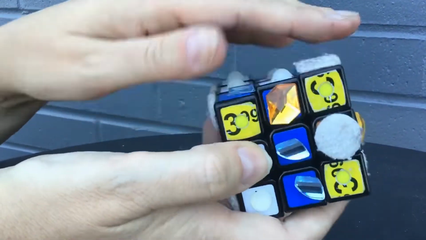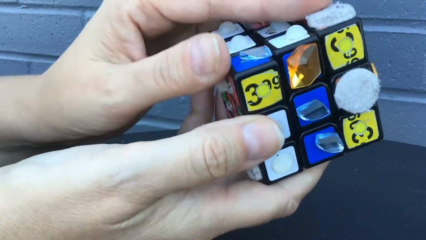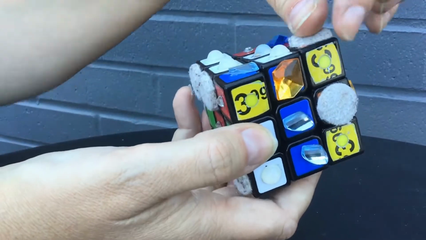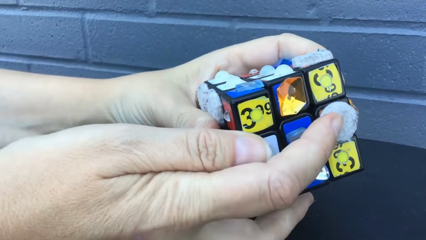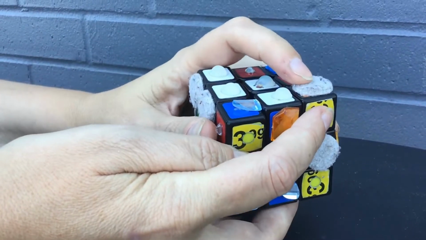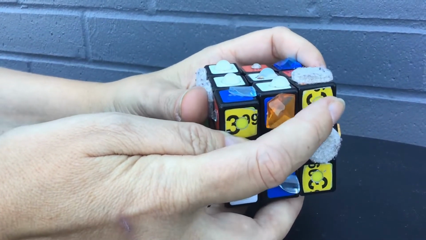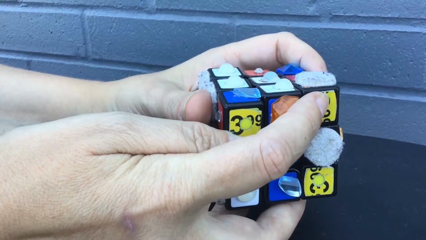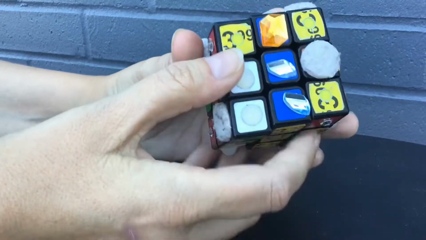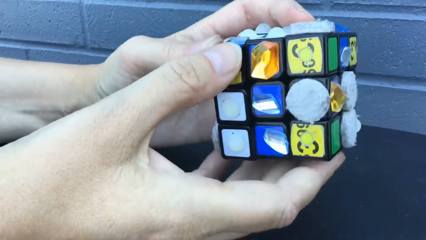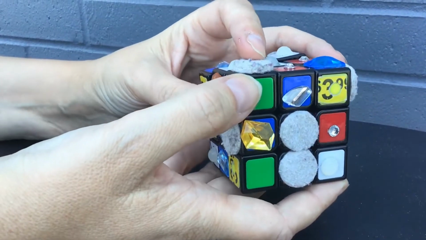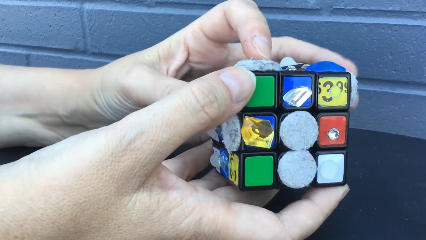That means I don't want this bottom center sticker to be on the top face. I want it to be in a more horizontal plane. This means that the upper center sticker will be ignored. The second center sticker, which is matching to the bottom center on my three-sided corner piece, is important so that I can make sure that I have identified the proper corner piece.